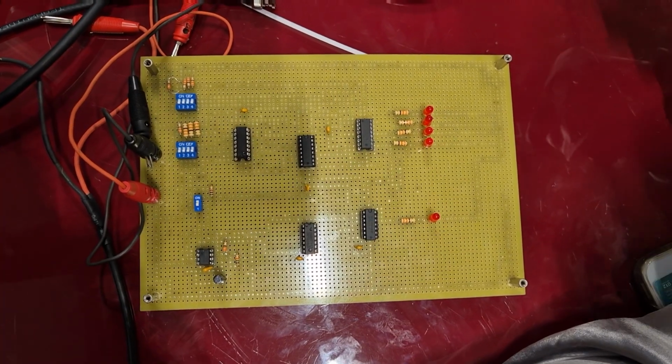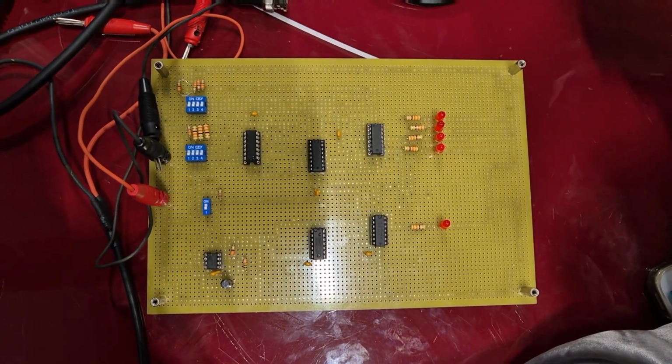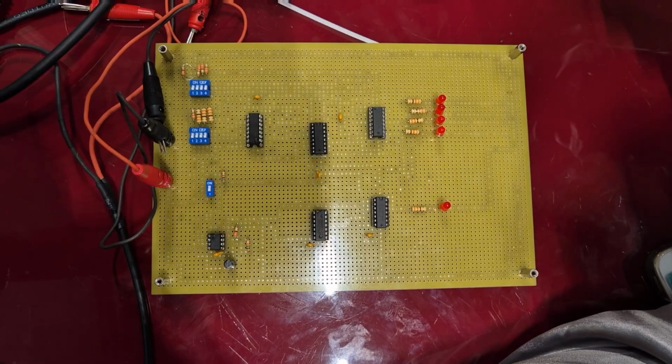My name is Adriel Bongaling, and we are here to test our P2 board for ITC. Okay, now we're going to test our addition mode for both cases, overflow and the normal mode.